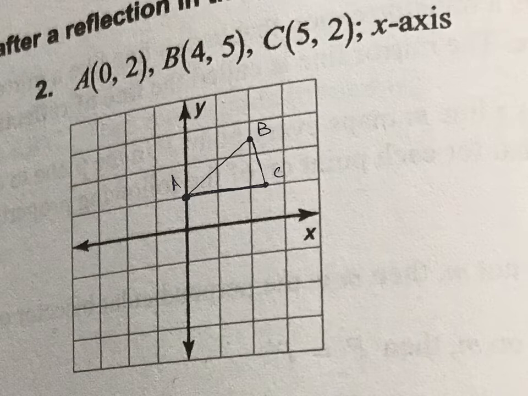Okay, now we are reflecting over the x-axis. So count to the x-axis and then count to the other side. Do it. Are you done? Okay.